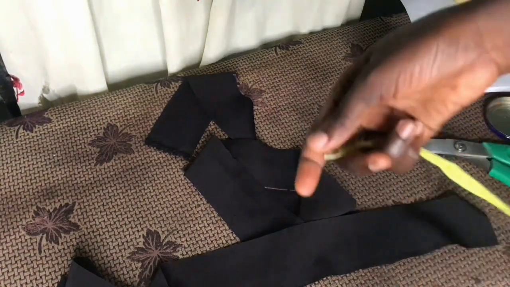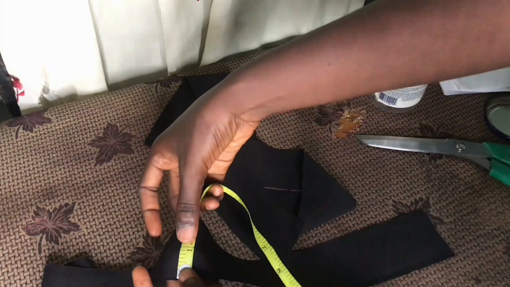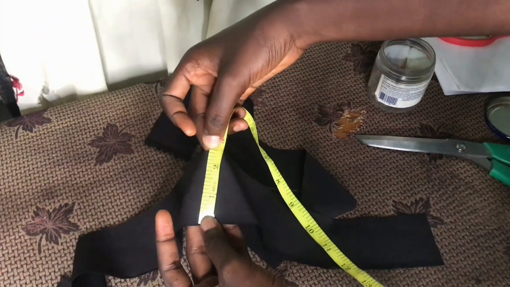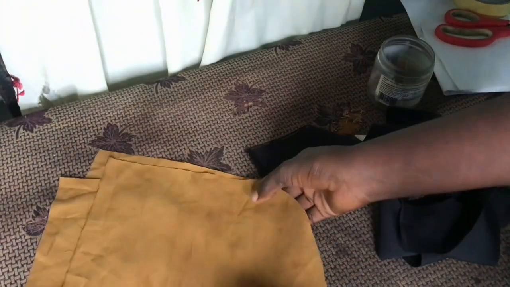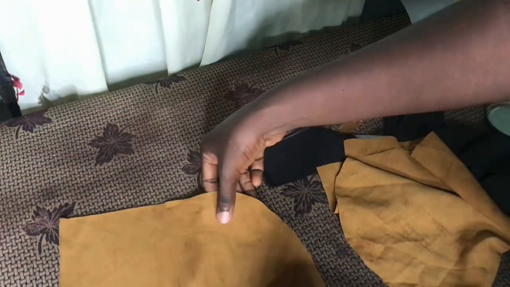And after that, we are going to cut our pockets. As you can see, it's 2.5, so we're going to cut our pockets. What I did, I cut it out 10 inches by 15 inches, and I just use this fabric. But if you're doing yours, please work with a more preferable fabric.